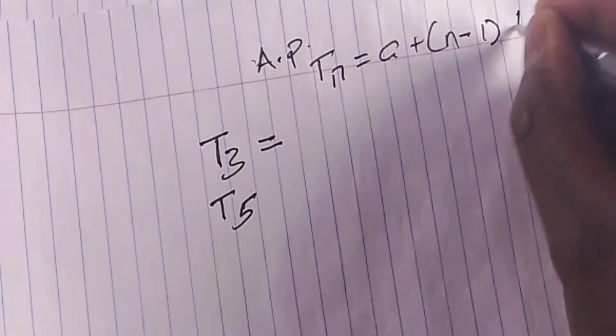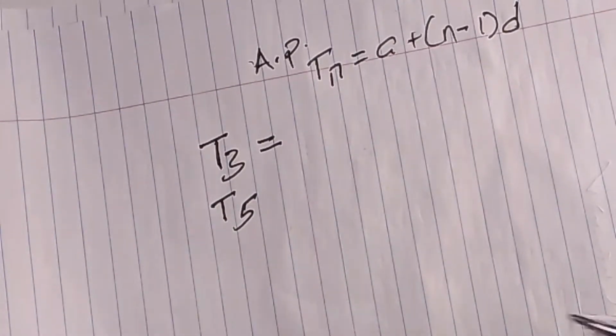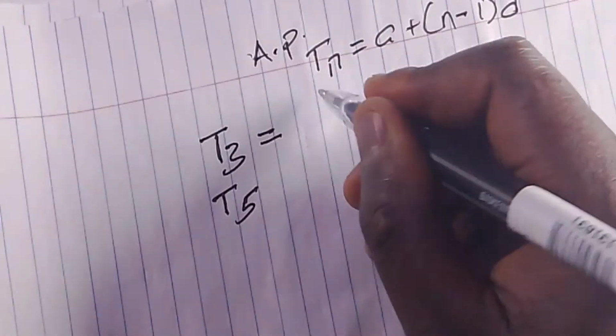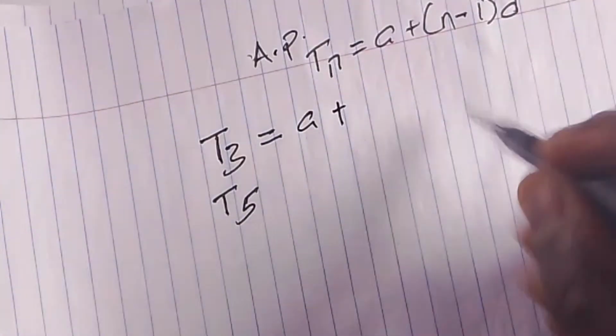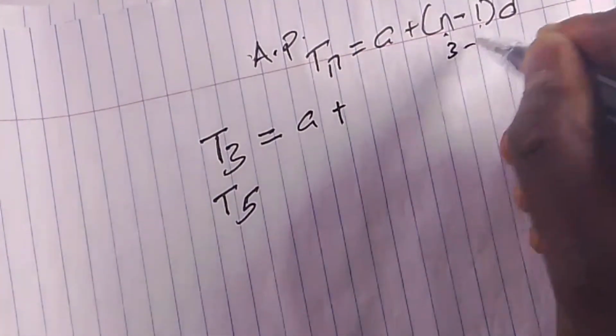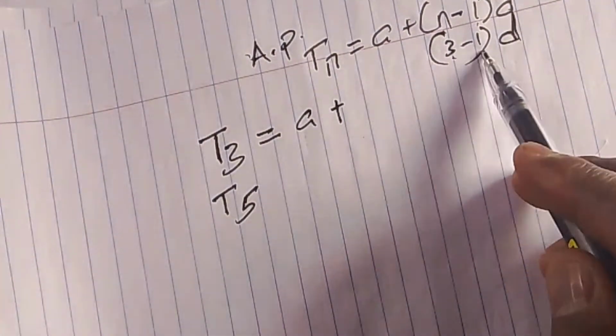What does that mean? The third term, remember tulisema Tn is a plus n minus 1 d. Kwa hivyo ukisema T3 ni kumaanisha ni a plus n minus 1 itakuwa 3 minus 1 then d. So 3 minus 1 ni 2.